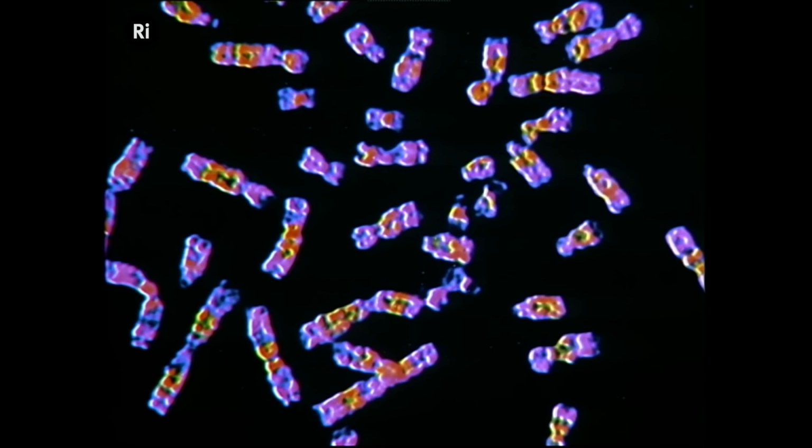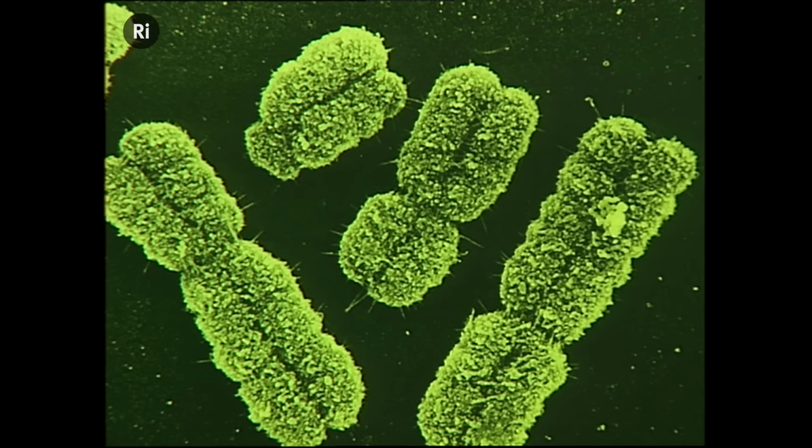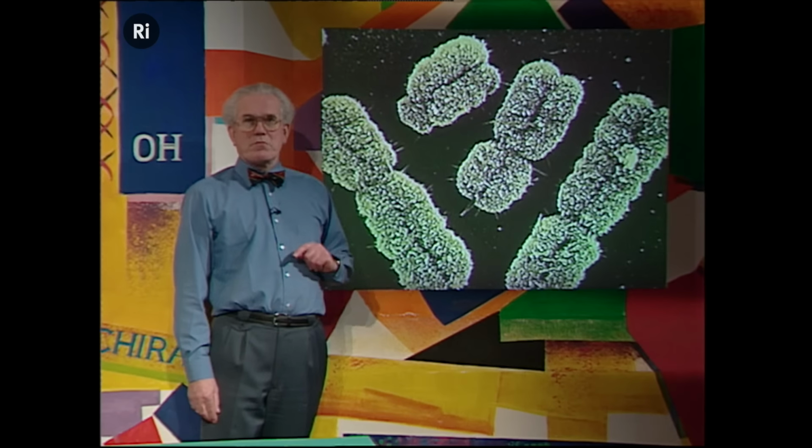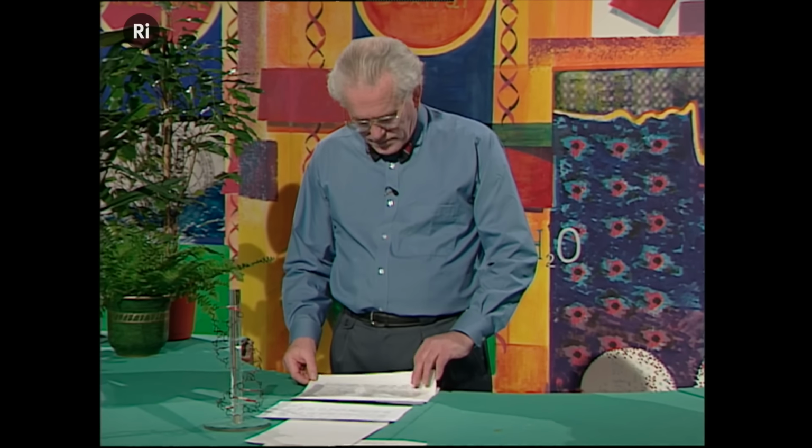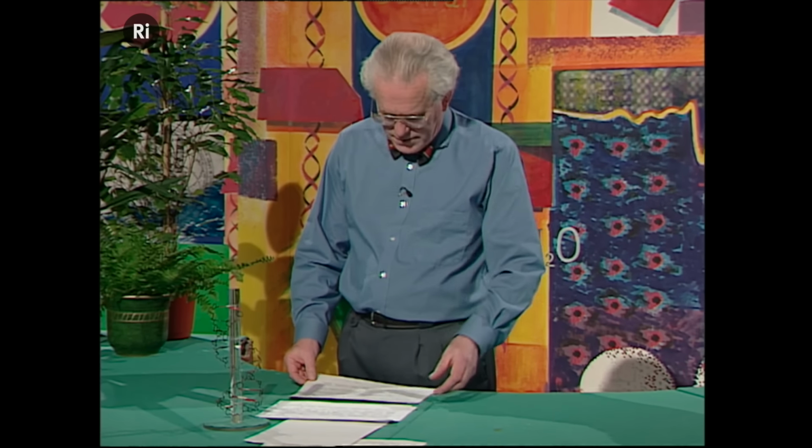Let's just have a close-up of a chromosome, and here we are. This is coiled up DNA in our chromosomes. Right. So what's the nature of this marvelous molecule? What is it like?